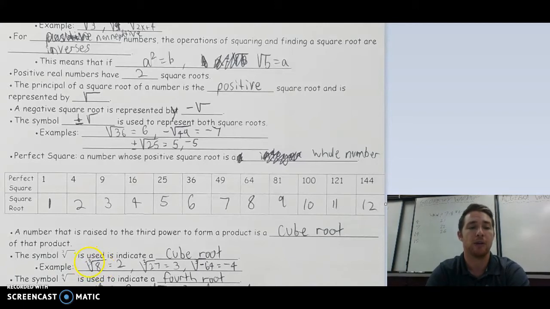So if I'm trying to multiply a number 3 times to get 8, I need to multiply 2 by itself 3 times to get 8. So the same thing works for 27. 3 times 3 times 3 is 27, so the cube root of 27 is 3. It also works for negatives. If I take the cube root of a negative 64, for example, that would be negative 4, because negative 4 times negative 4 times negative 4, that's going to give you negative 64.